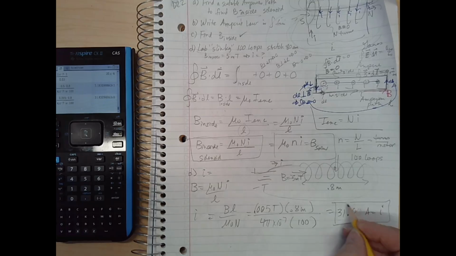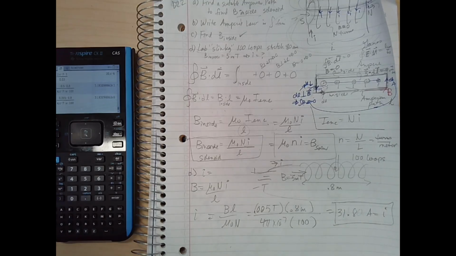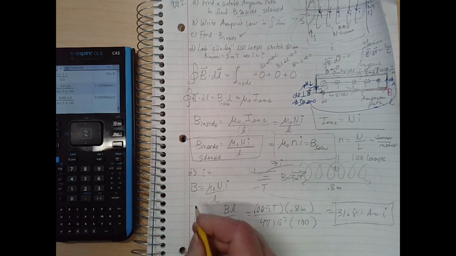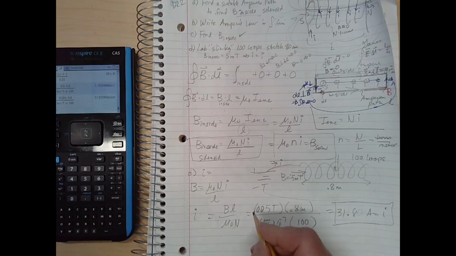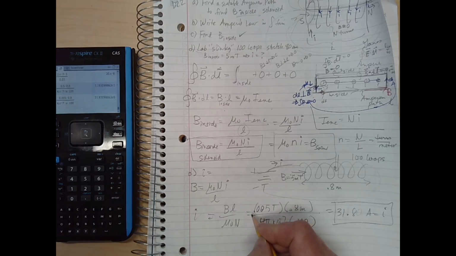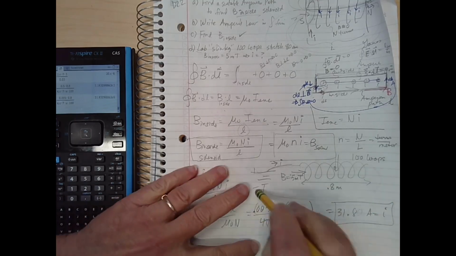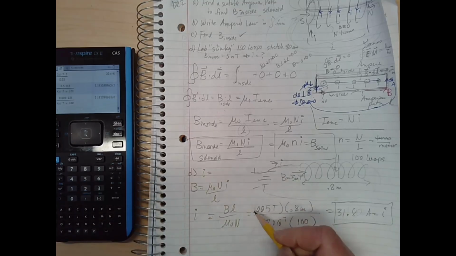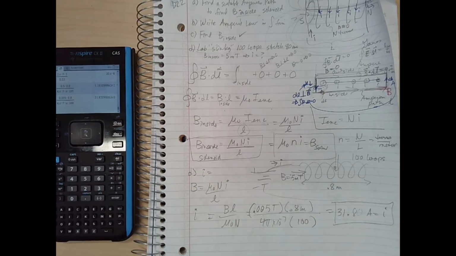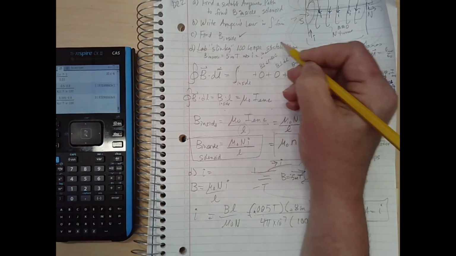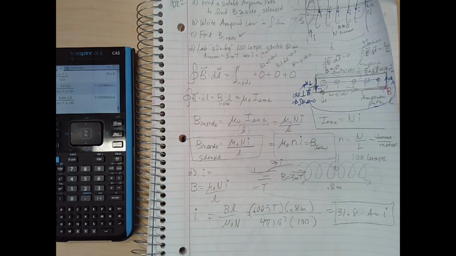amps. I think our supplies can do 3 amps. I'm not sure, but I'm pretty sure they can't do 31 amps. And so I'm not going to be able to get 5 milliteslas out of our coils with these made up numbers anyway, which I doubt we can anyway. Okay, so that is that one. Let's go ahead and stop there.